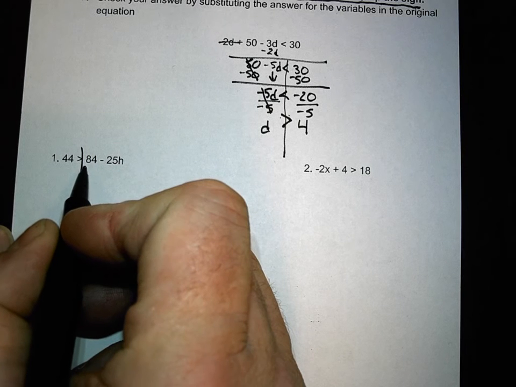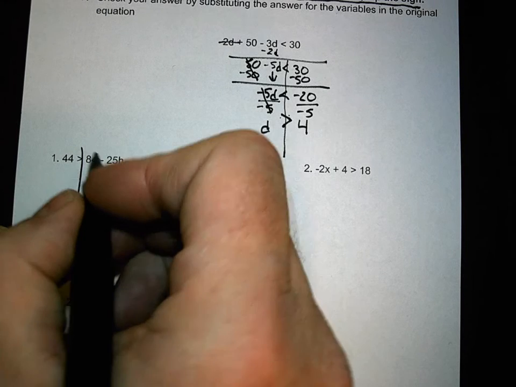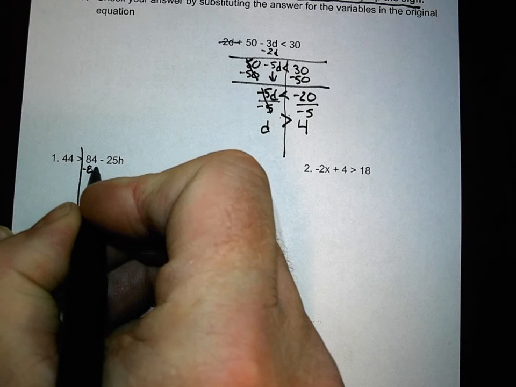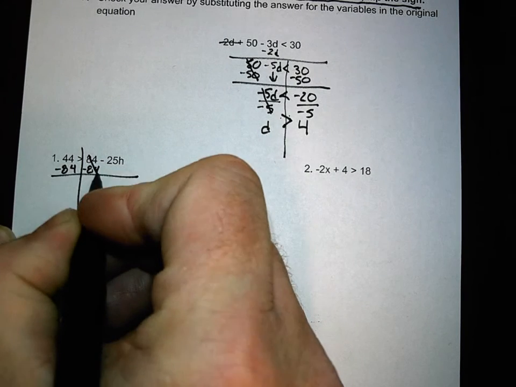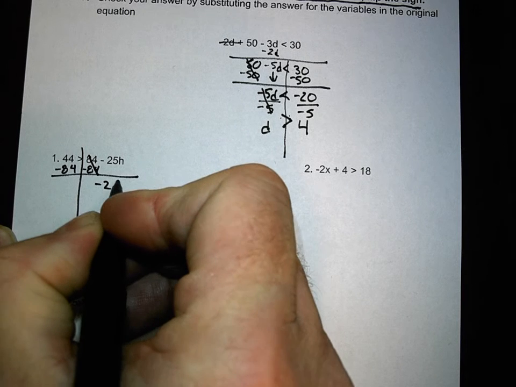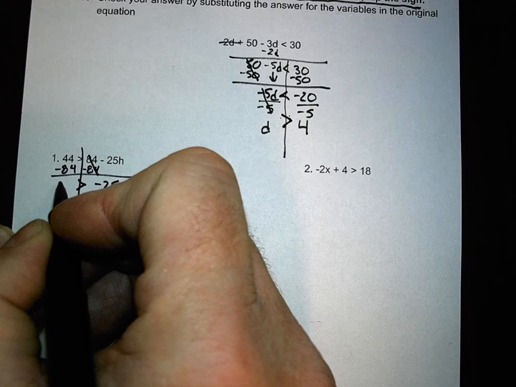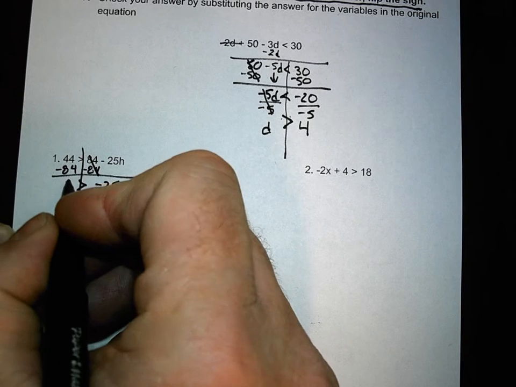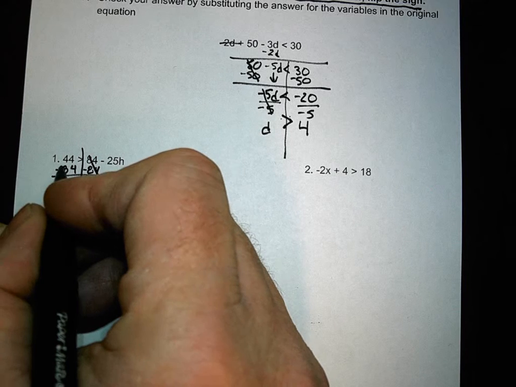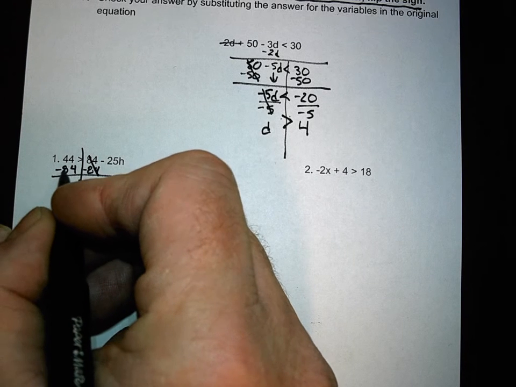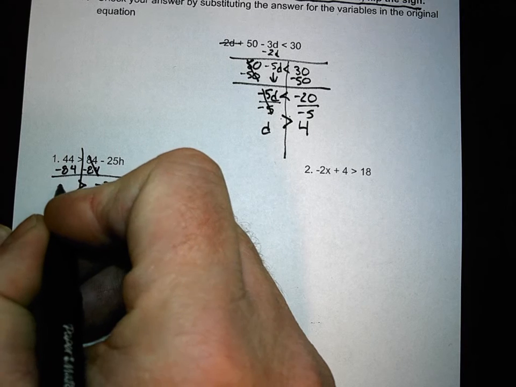What is the opposite of 84? Negative. So we add the opposite, which is negative 84, to both sides. This side it goes away. We bring down the negative 25h. Don't lose your negatives. Negative 40. And why do you say negative 40? Because the number farthest from 0 is negative 84, so we keep that sign and subtract the other from it. So we come up with negative 40.